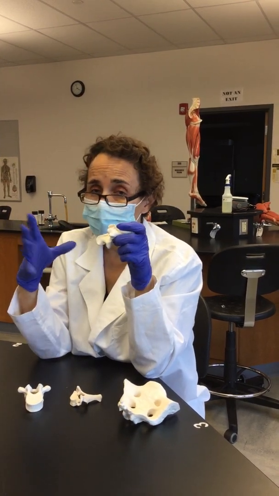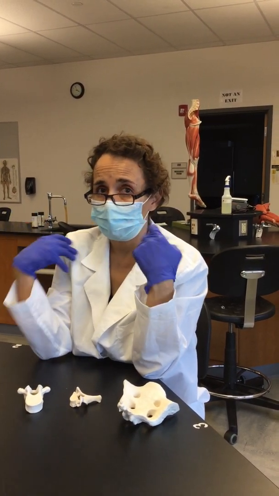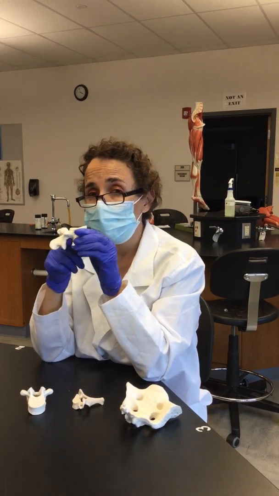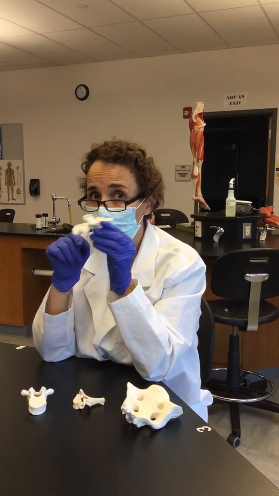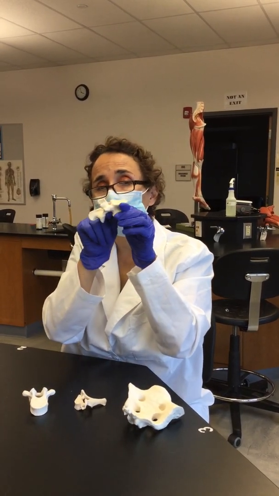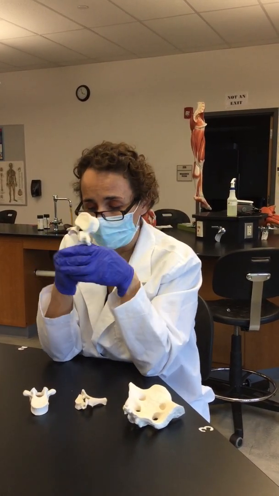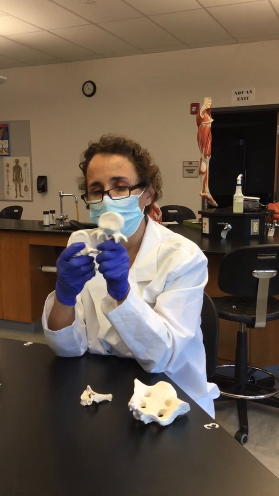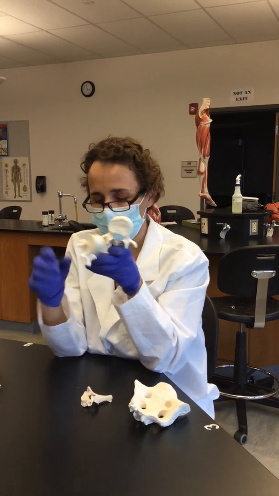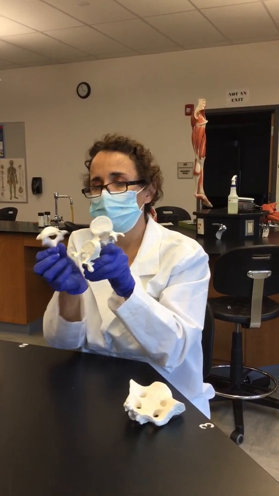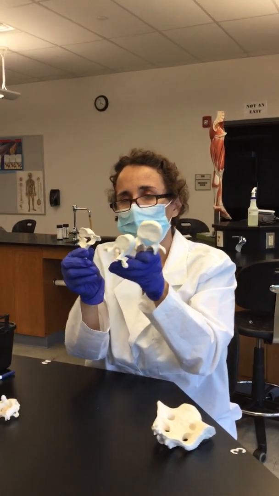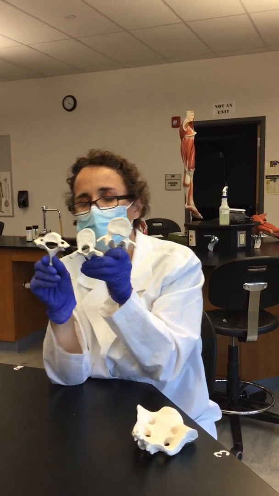Since our legs are much bigger than our arms, the spinal nerves of the lumbar area are thicker. So that's why we have bigger intervertebral foramina. Okay, so I'm going to put all three together so you can see the differences.